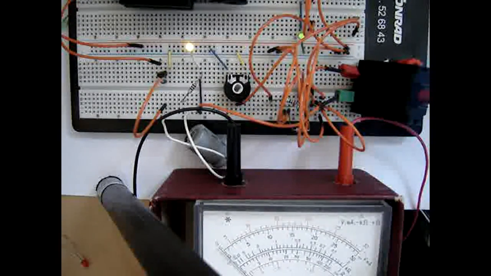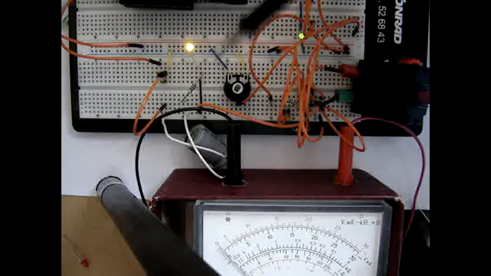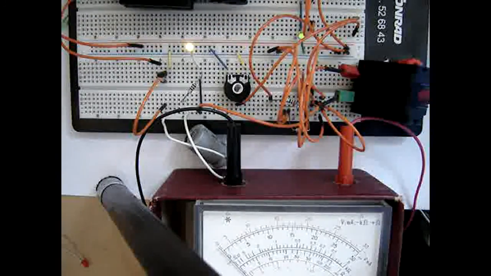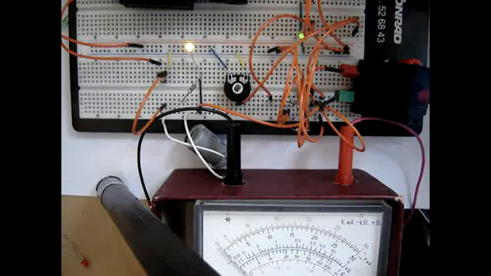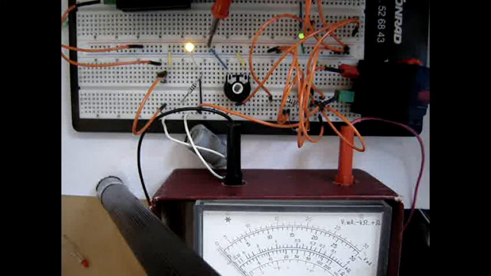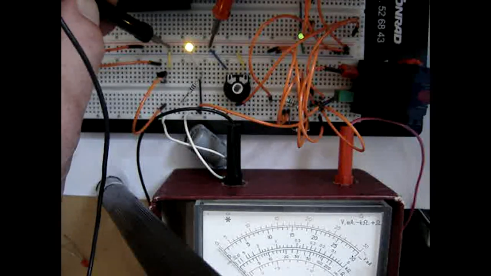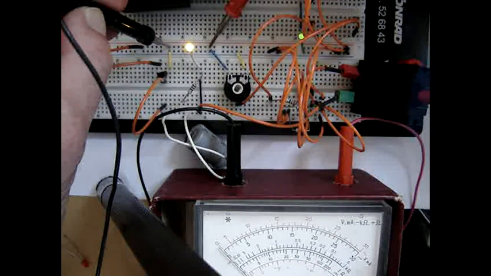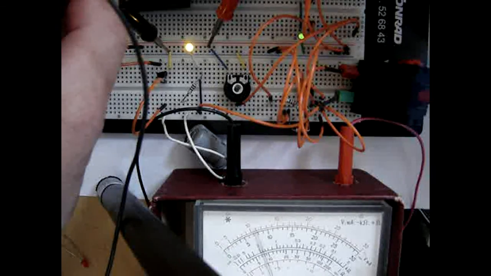Okay, that should do it. So measuring, reversing the probes. Measuring here again and here. I mean here.